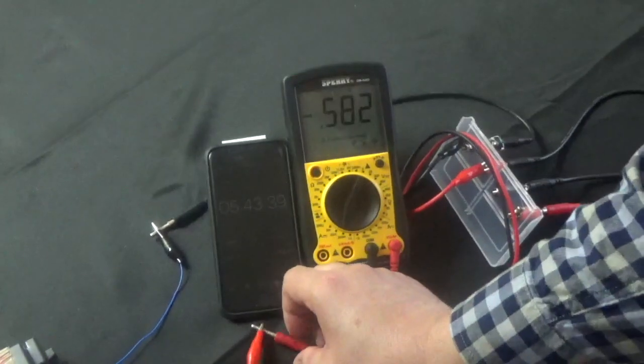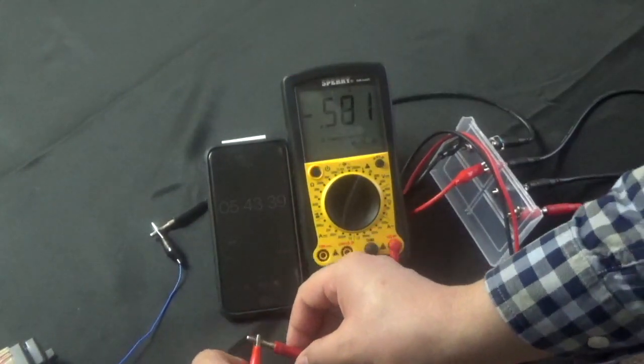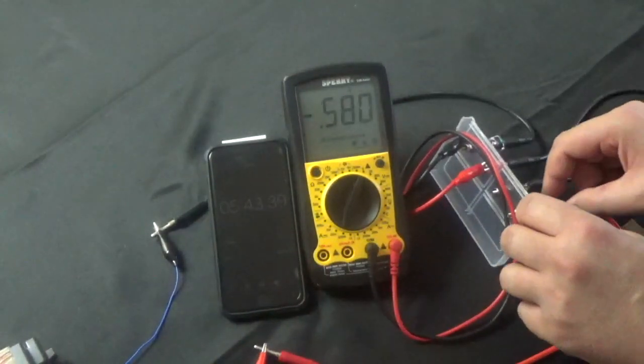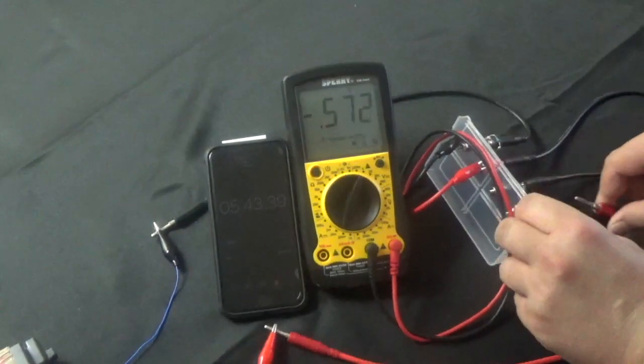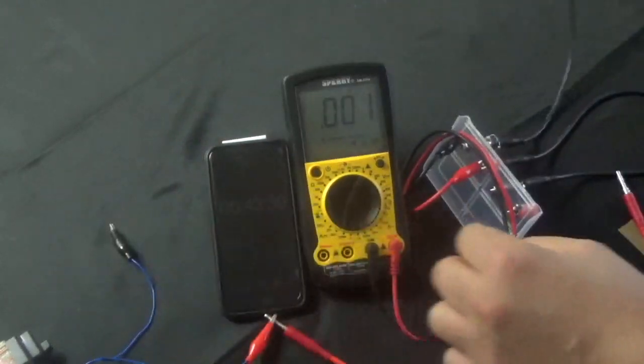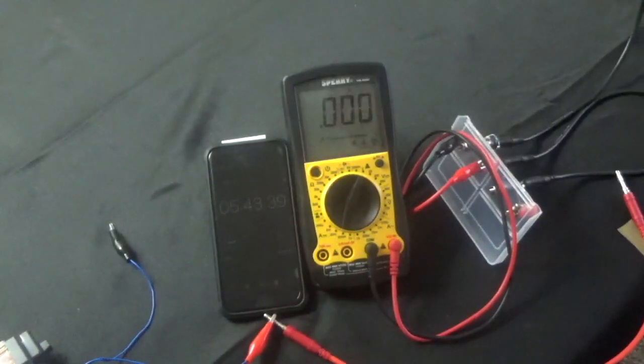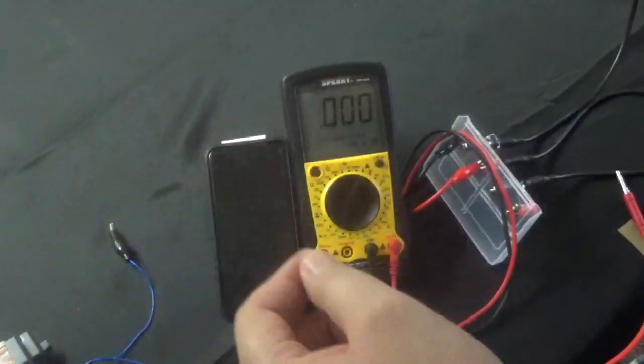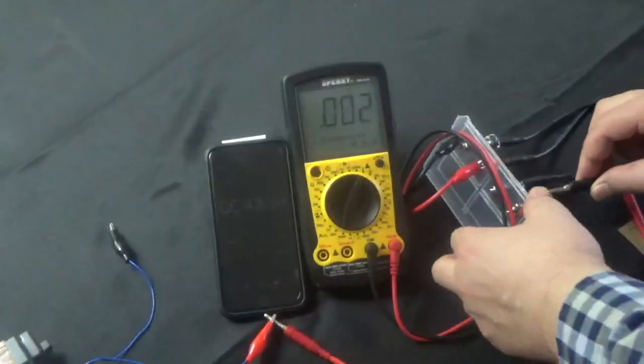What I want to do now is disconnect the circuit from here and disconnect this from here, and now I will have the resistance and the capacitor just in one loop, and see what will happen here.